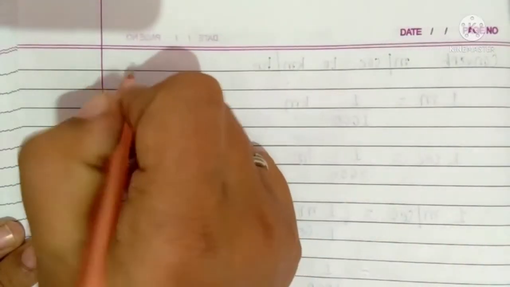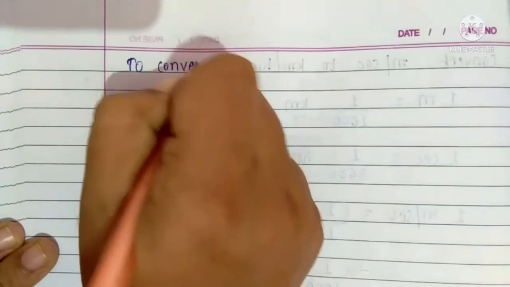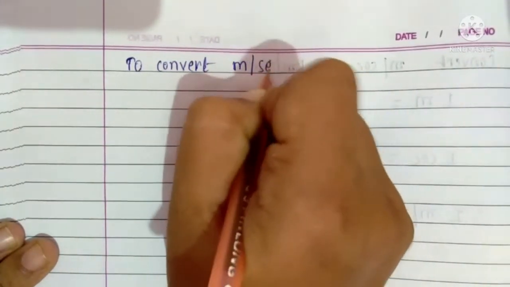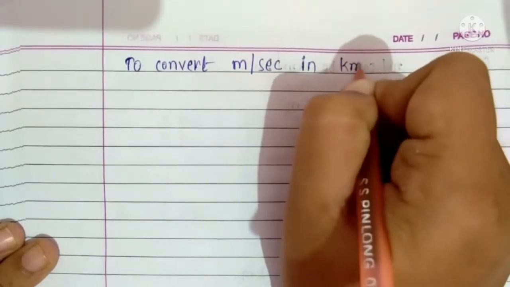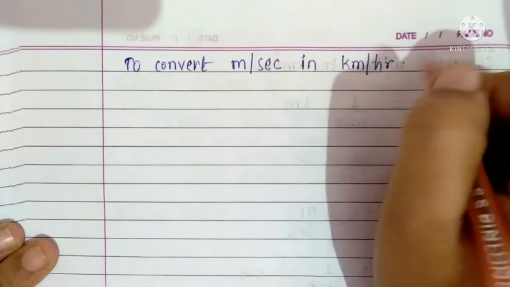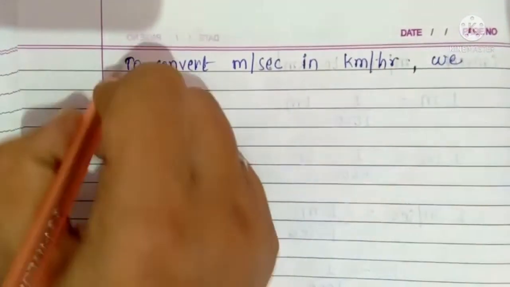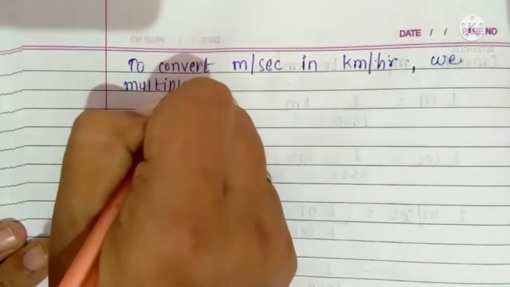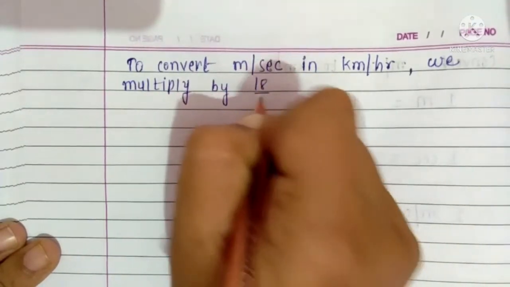So we can say that to convert meter per second in kilometer per hour, we multiply by 18 upon 5.